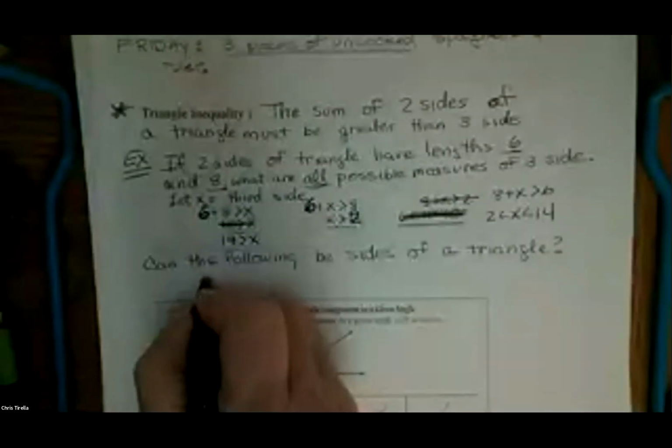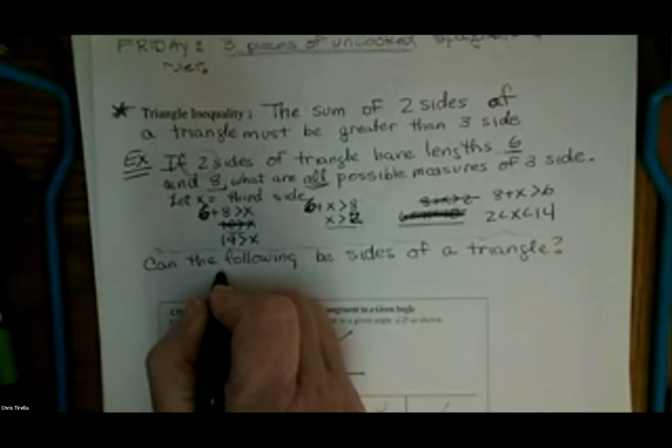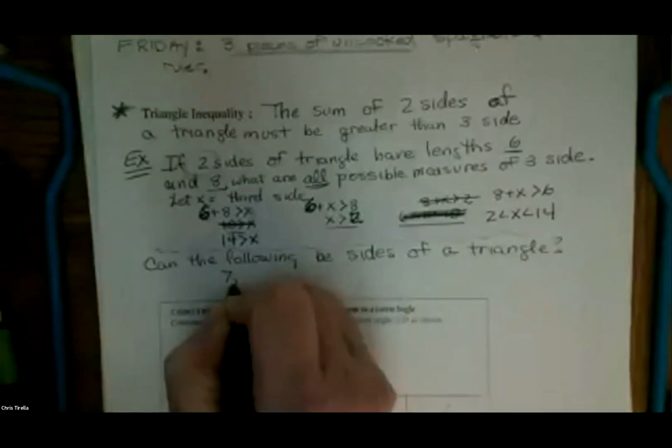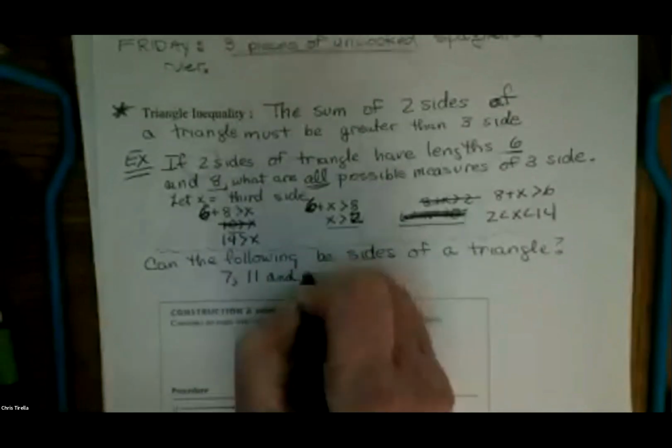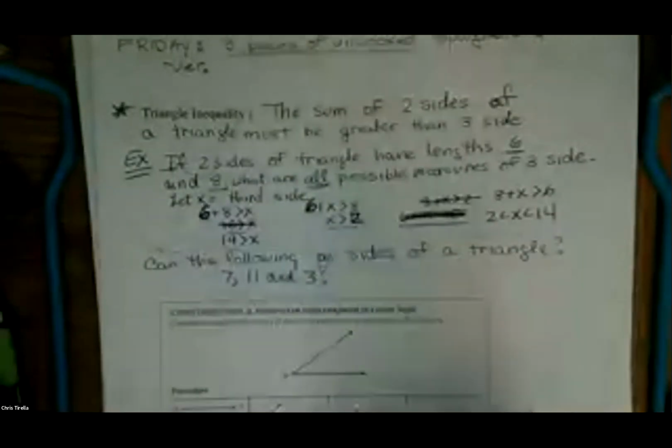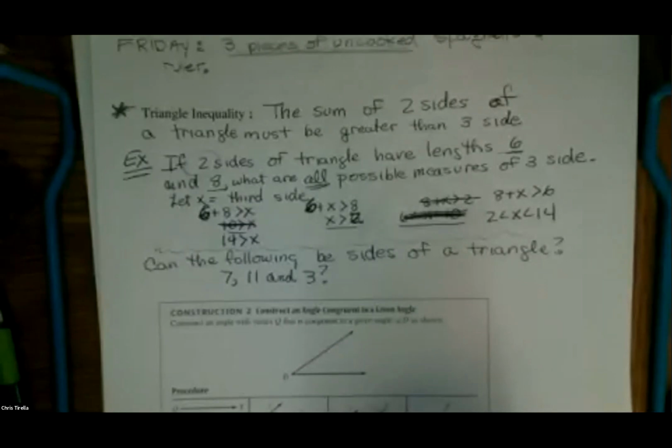And let's say I have 7, 11, and 3. And I'm going to ask you folks, could those be the lengths of sides of a triangle? And why or why not?